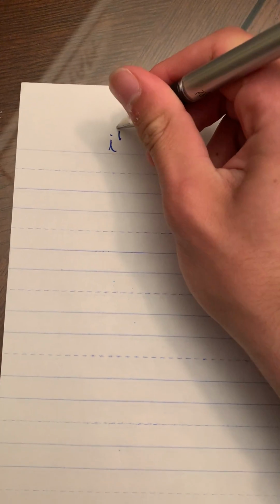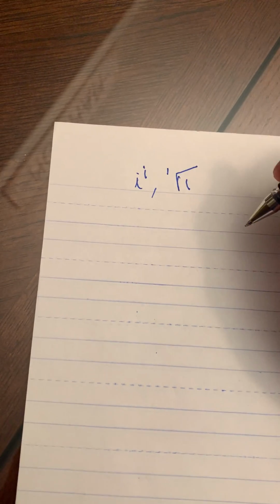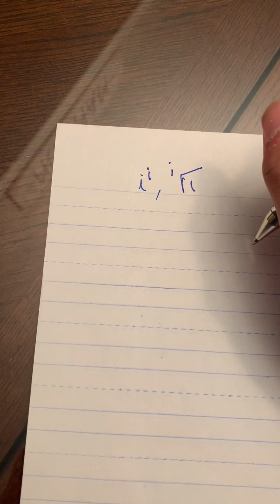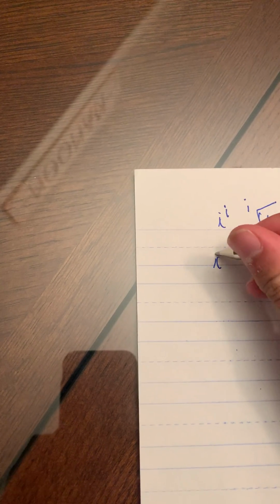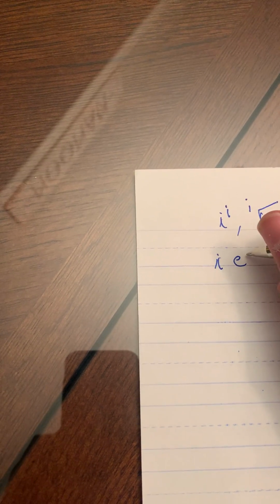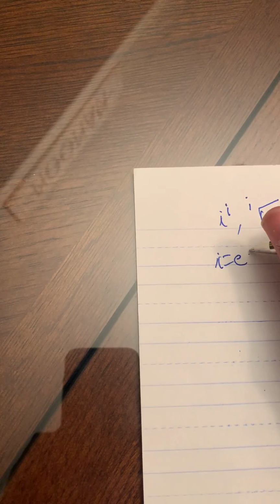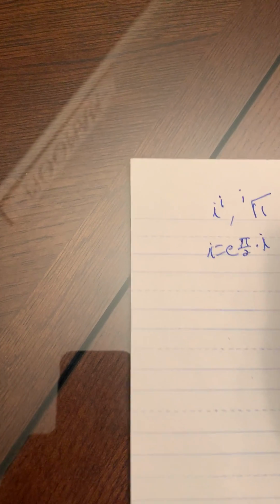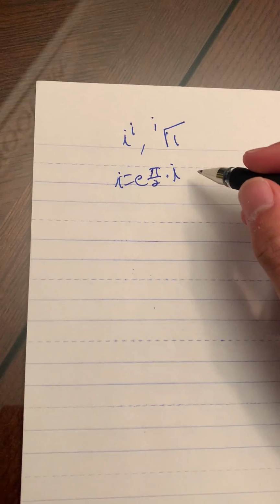So the second part of the problem, we figured out i to the i. But the second part of the question, what about i to the root of i? So we figured out in the past work that i to the i equals e to the pi over 2 times i. We found this out in the last video on the board.